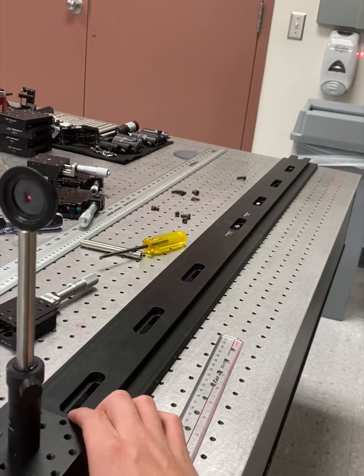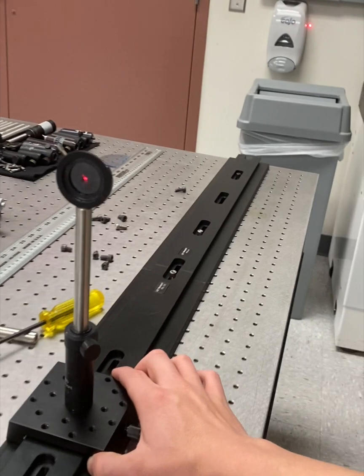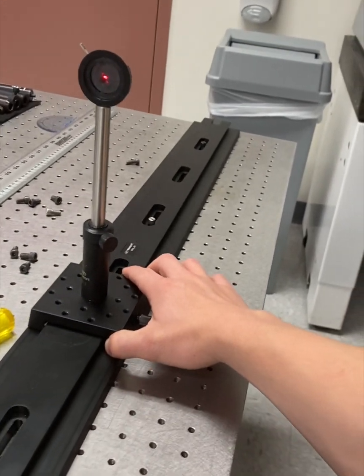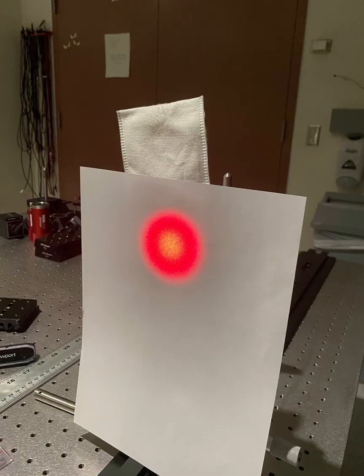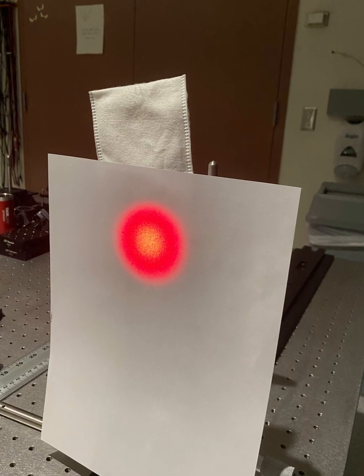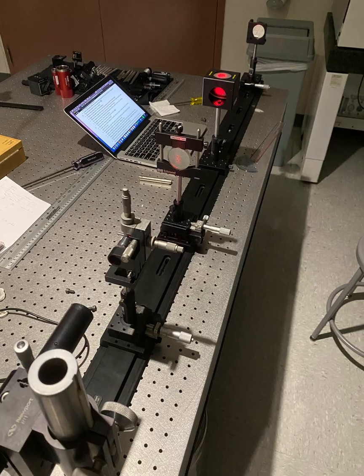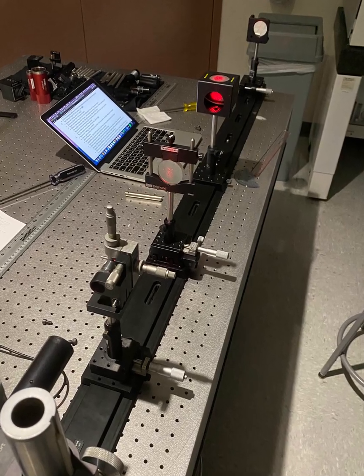The setup to perform this experiment was extremely similar to last week, including aligning a laser to the rail and aligning a pesky spatial filter with a beam expander to get this beautiful red Gaussian. Once aligned, the experiment proceeded as was described earlier.